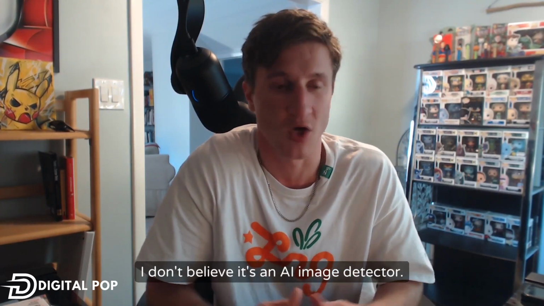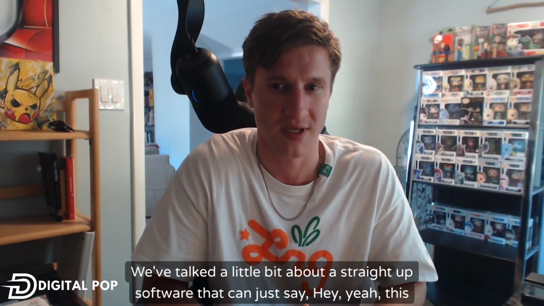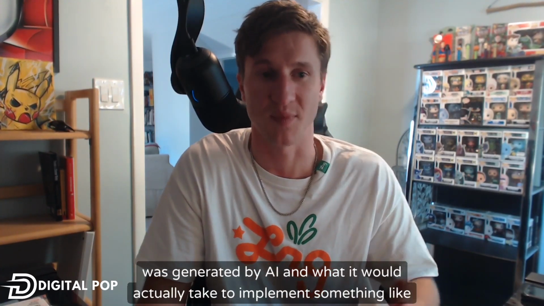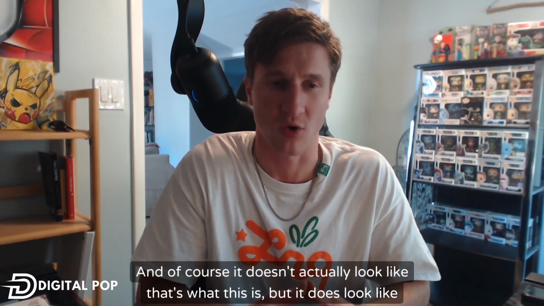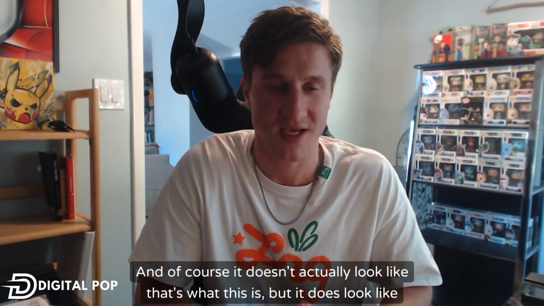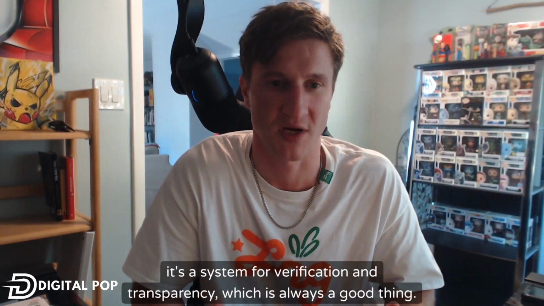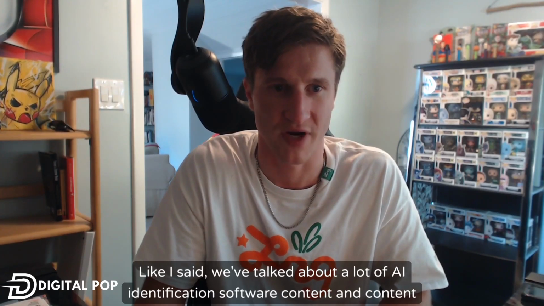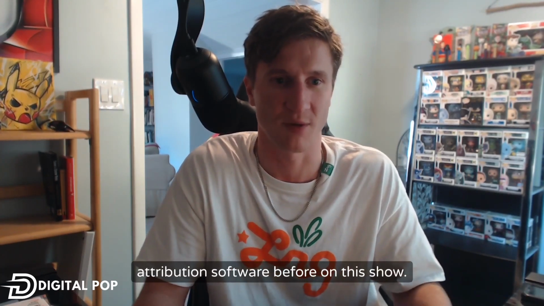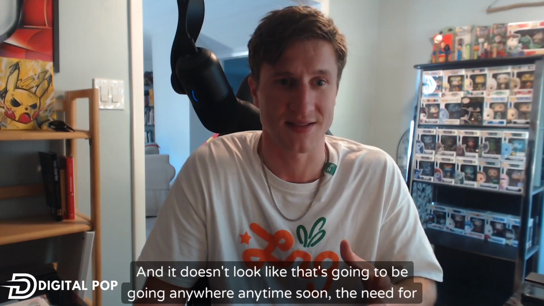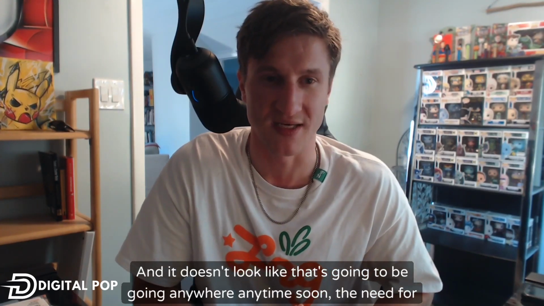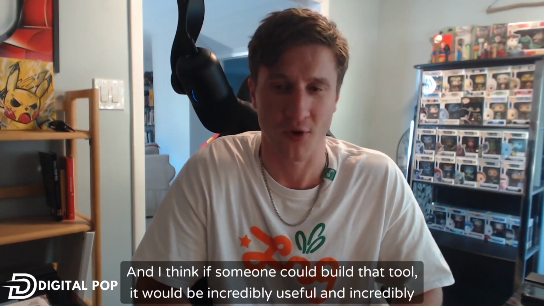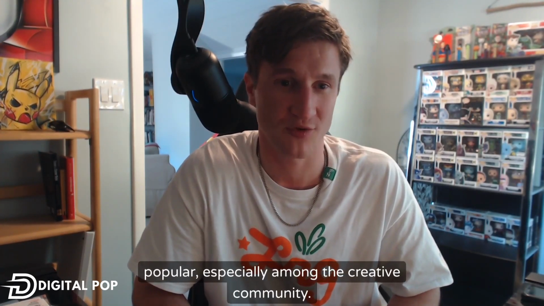But it's not entirely clear if it's like an AI image detector. I don't believe it's an AI image detector. We've talked a little bit about straight up software that can just say, hey, this was generated by AI, and what it would actually take to implement something like that, which is incredibly difficult. And of course, it doesn't actually look like that's what this is, but it does look like it's a system for verification and transparency, which is always a good thing. We've talked about a lot of AI identification software, content attribution software before on this show. And it doesn't look like the need for this attribution is going to be going anywhere anytime soon. And I think if someone could build that tool, it would be incredibly useful and incredibly popular, especially among the creative community.